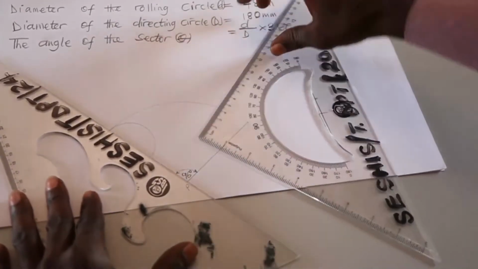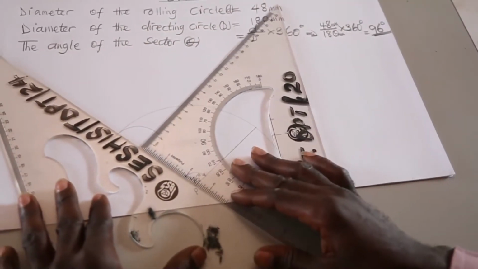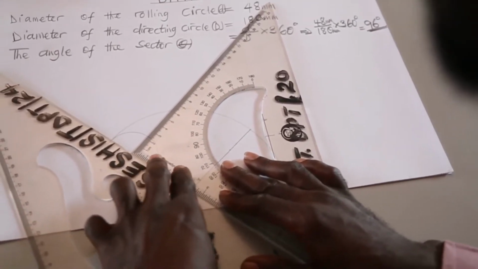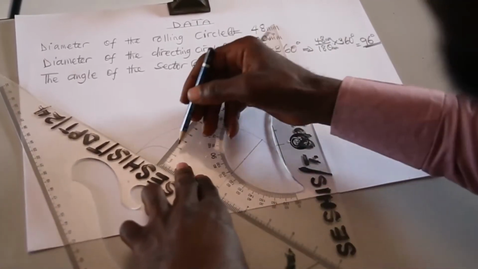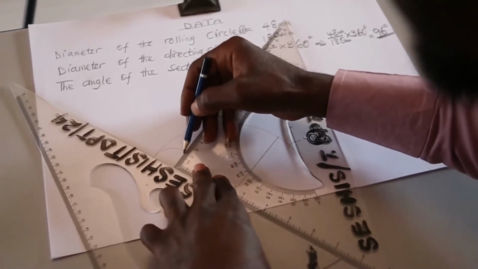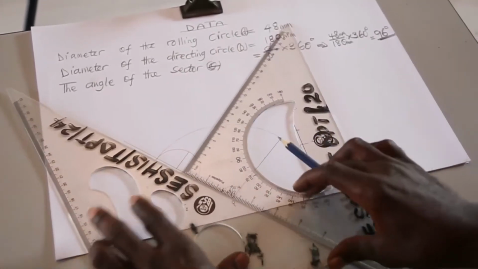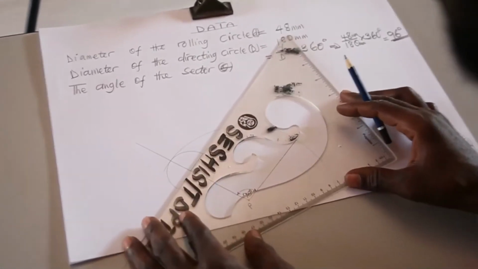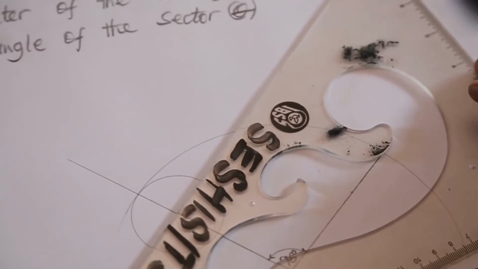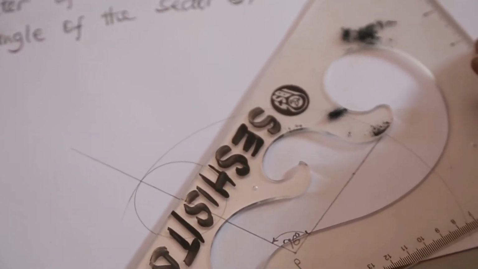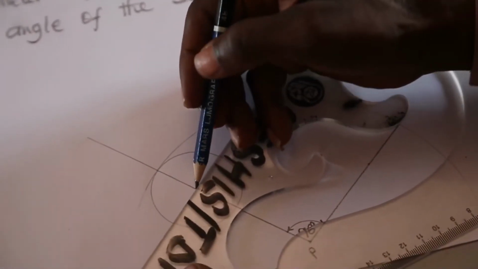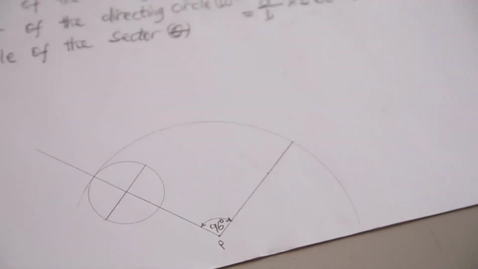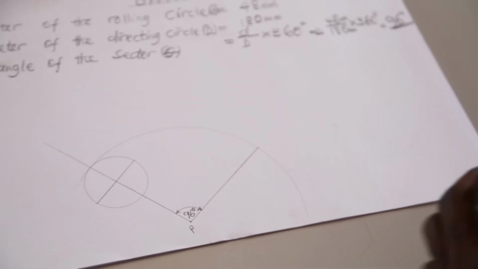And then draw a perpendicular line, place another set square on this one, and then you try to draw a straight line, okay, and this line is a perpendicular line to hit the center. Now you can extend the line to hit the other part of the circle.